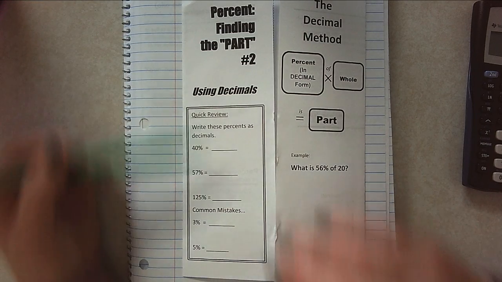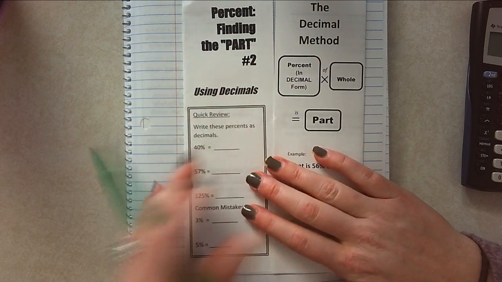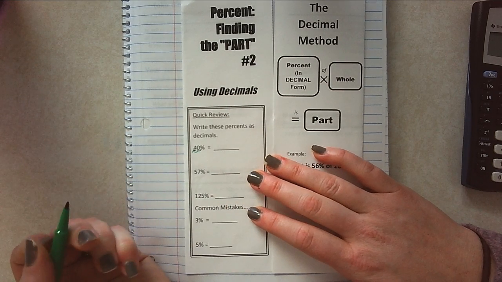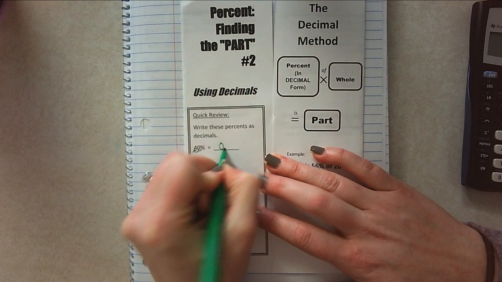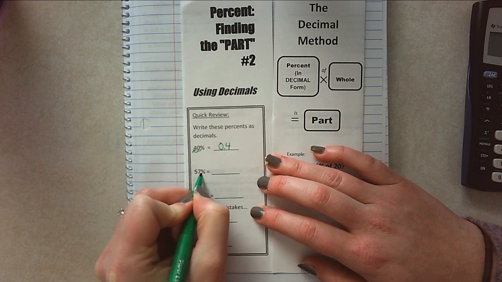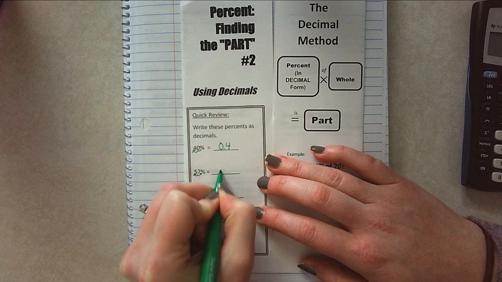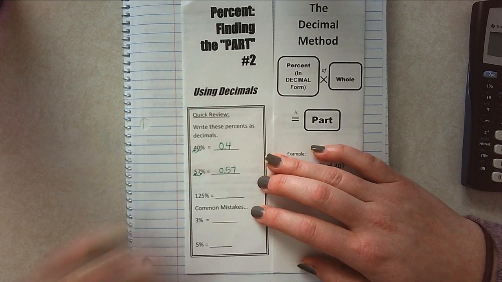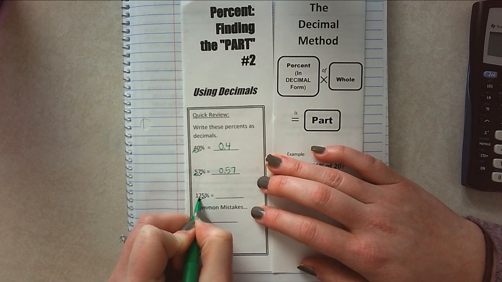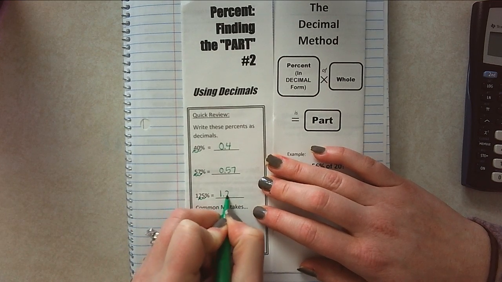review here on decimals. Write these percents as decimals. We know that to take a percent to a decimal, we just have to move the decimal place 2 places to the left. And so 40% as a decimal is 0 and 4/10. 57%, I take my decimal, move it 2 places to the left, and I get 0 and 57/100ths. And then 125%, I take my decimal, move it 2 places to the left, and I get 1 and 25/100ths.